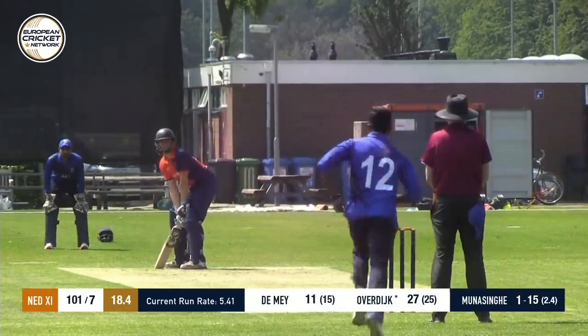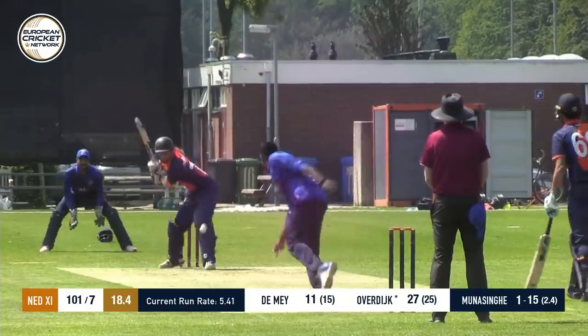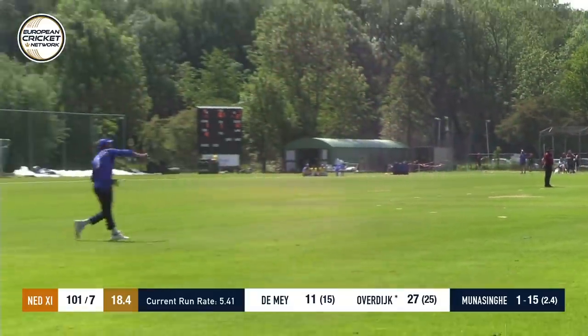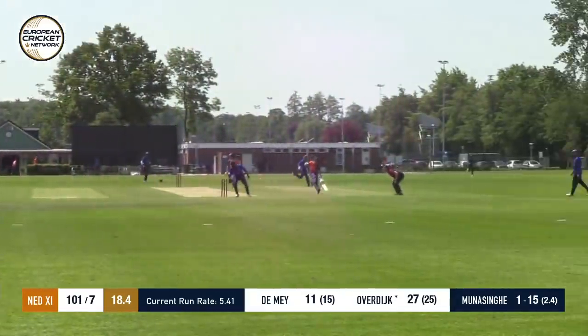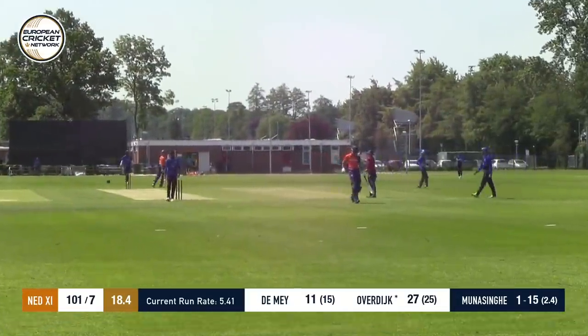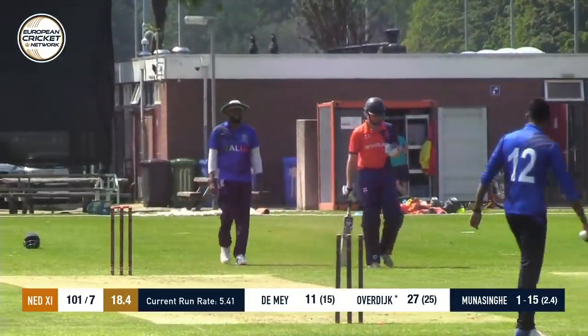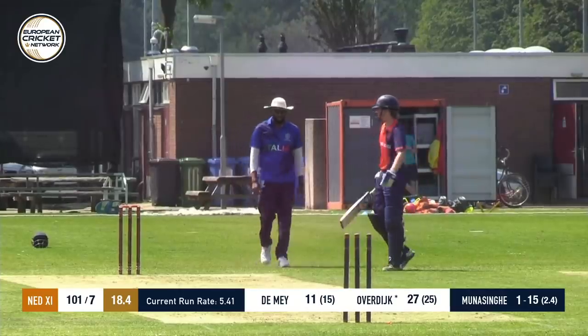So not quite as far outside the off stump, but still on that off stump. As he hits that one hard to the man at mid-off as they come back for two. And he's gone. DeMay has to go. A good throw in for the boundary. There was never really two there.